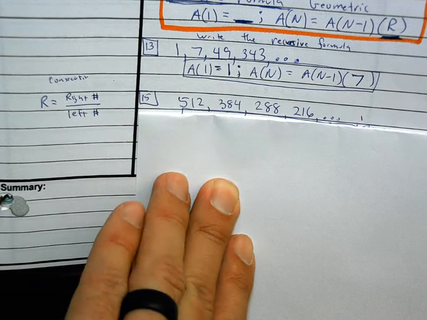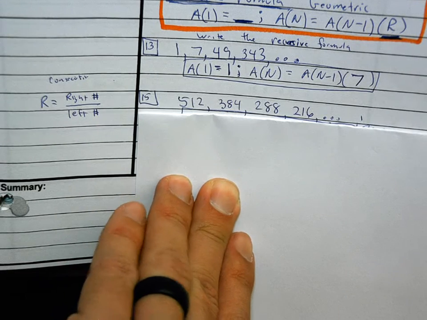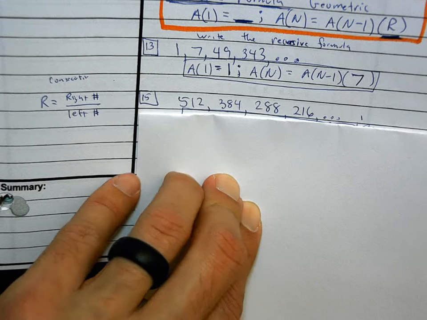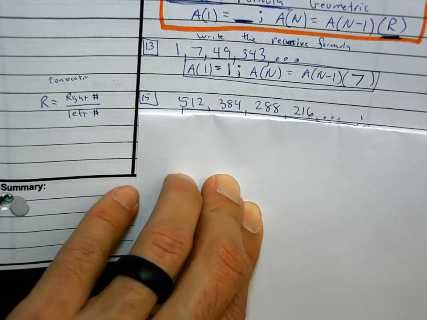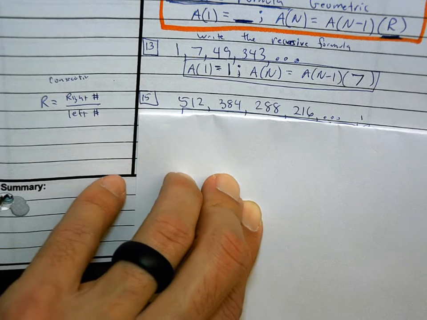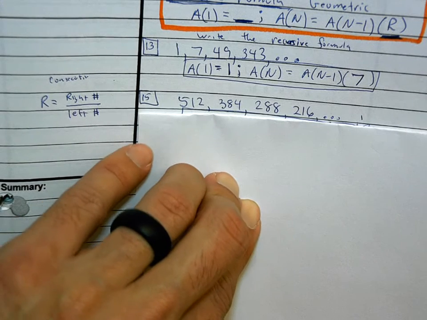That will let you know what R is. If you have a calculator that does fractions, we can do it as a fraction or we can do it as a decimal, doesn't matter. What is R? Figure it out.